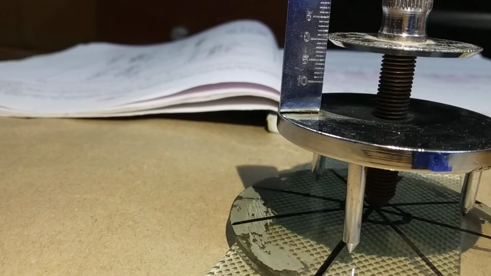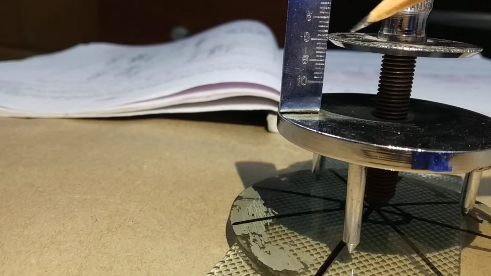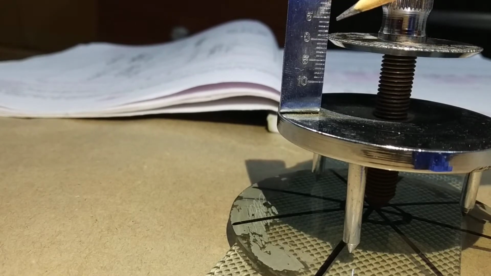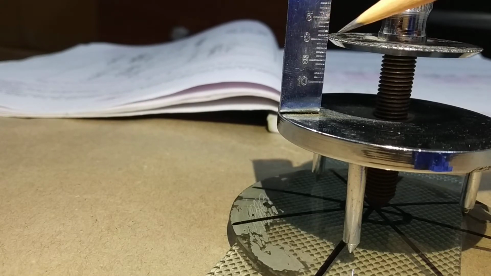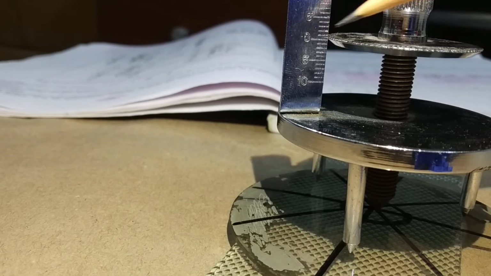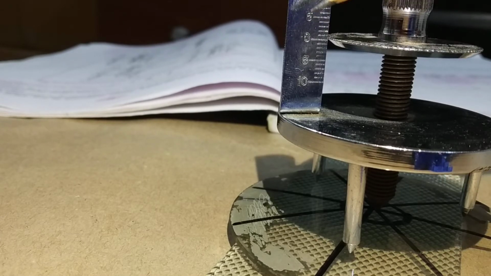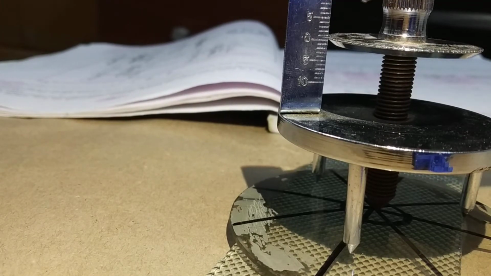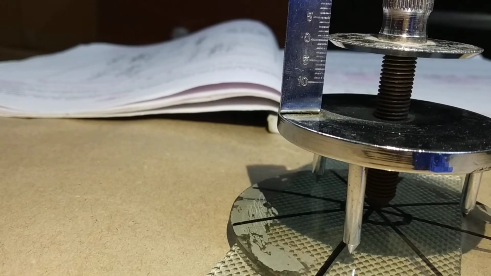Now look at the reading. Look at the main scale. It has risen up. Now it is 1 centimeter. 0 is 1 centimeter or 10 mm, I told you. So that is 1 centimeter. And similarly you'll take the circular scale reading here. So let us take that, write down that reading.